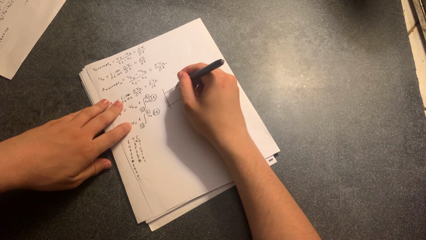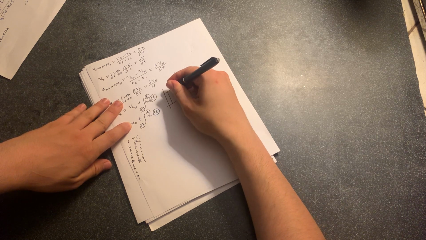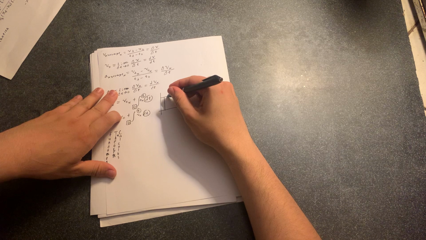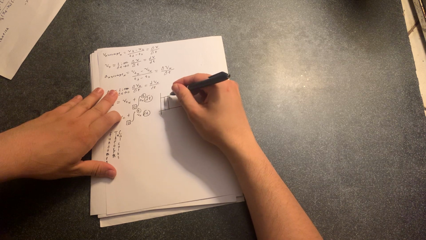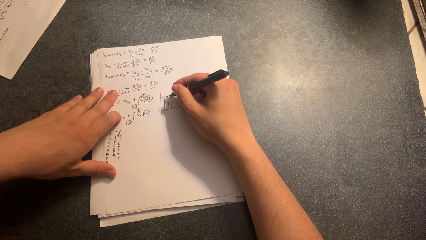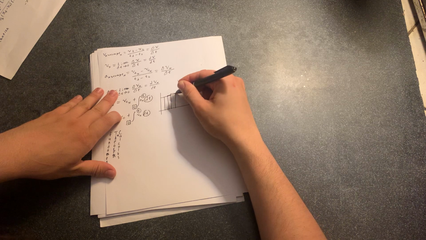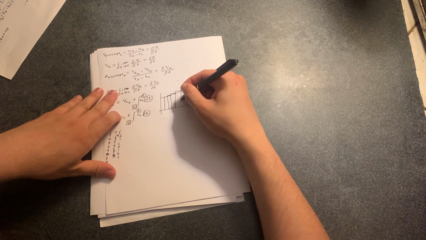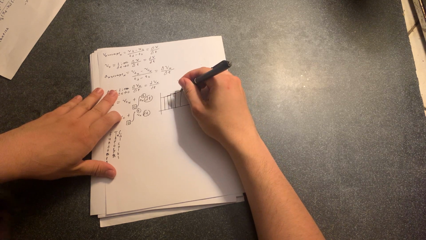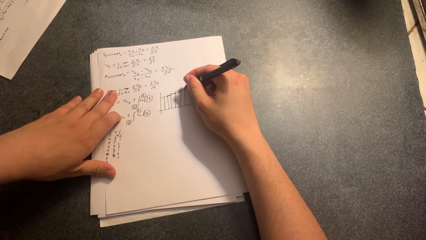Imagine that we have a little rectangle with a curve, and we have to take segments of rectangles inside, and we just approximate by taking rectangles.